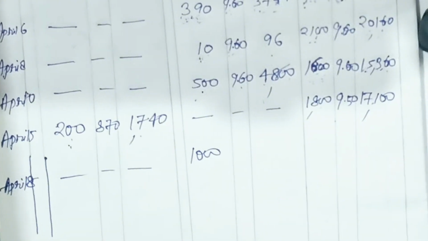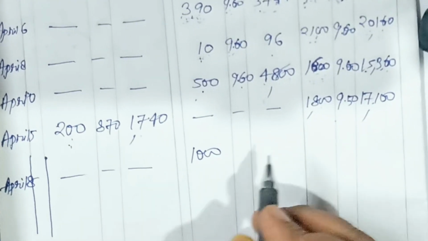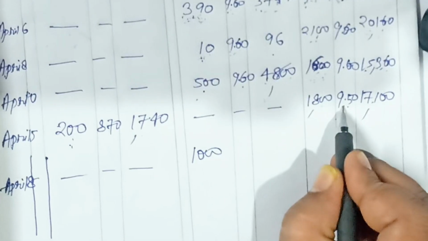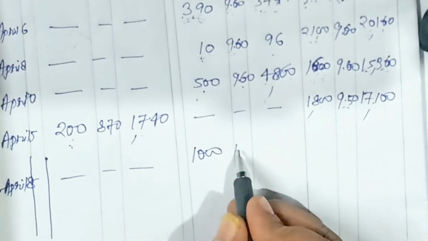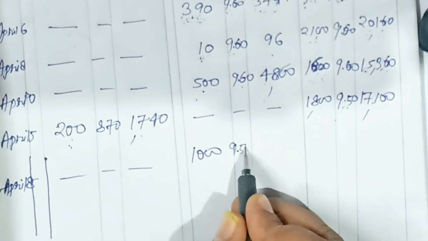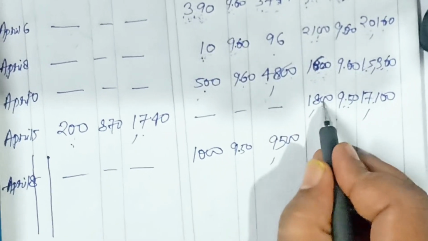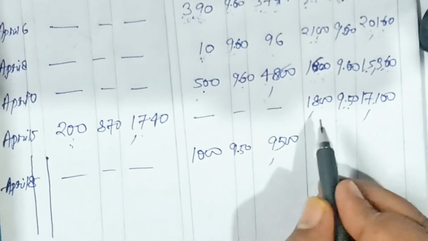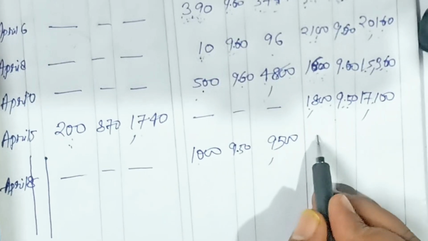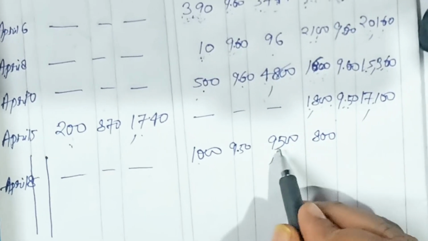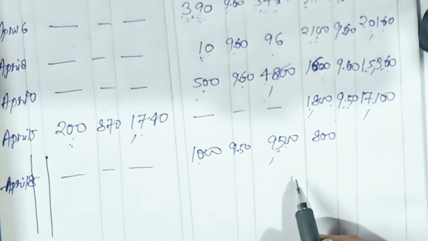We can easily subtract 1,000. Now what will be the rate? Rate will be this. This is called, I repeat, weighted average rate. So it will be 9 rupees 50 paisa. So 9,500. Now same thing. 1,000 will be subtracted from 1,800. We have a left quantity of 800, and now subtract 9,500 from 17,100.